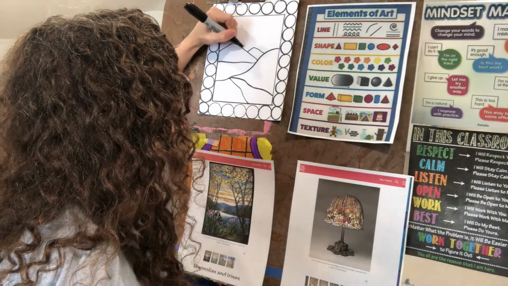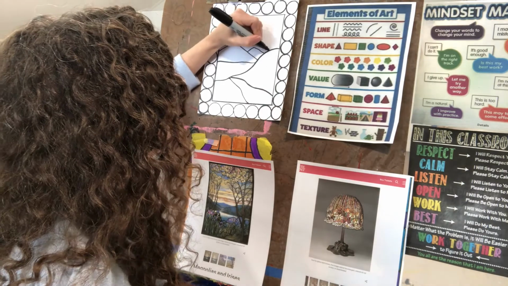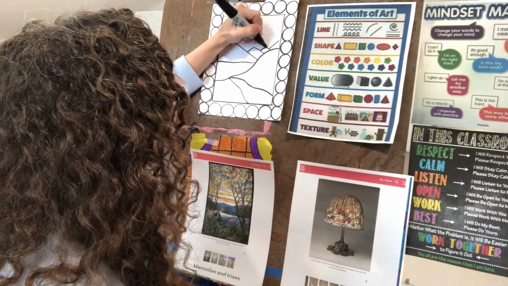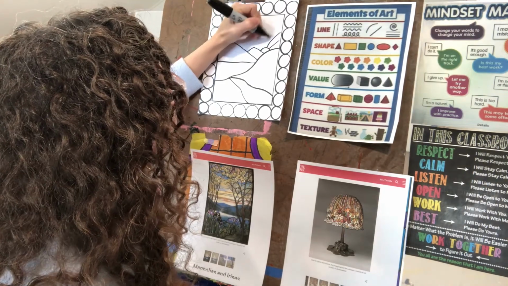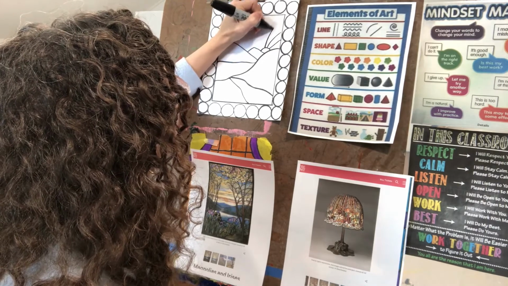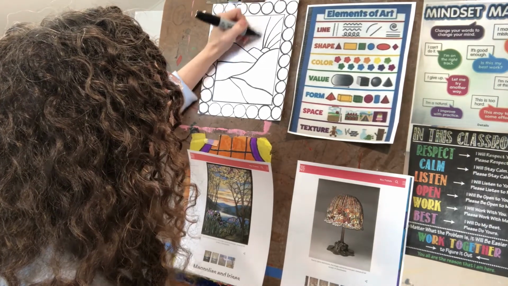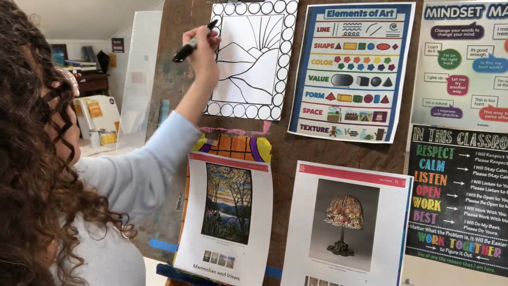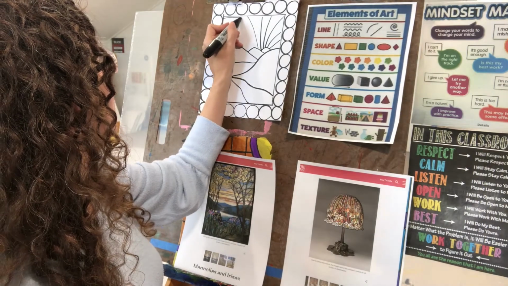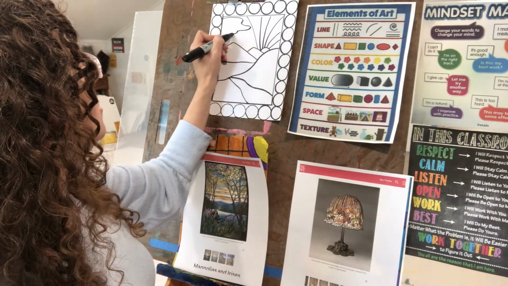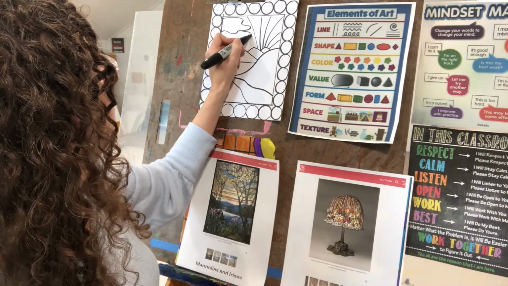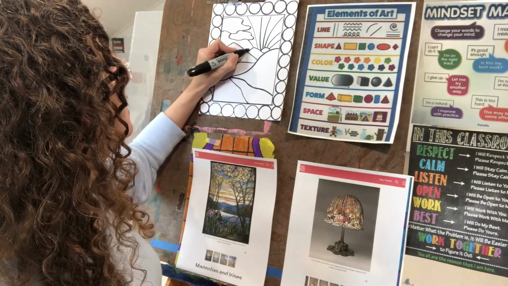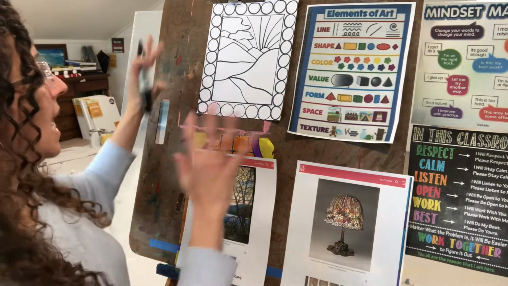Maybe I'm gonna put my sun, I don't know, over here, and it's setting or rising. I really like that. And I'm gonna add some lines, but maybe I'm going to curve my lines so that they're not perfectly straight. Or maybe I want to put some biomorphic shapes here to represent clouds, right? I don't know. Whatever it is that I feel like doing, and I'm just making simple lines, right?